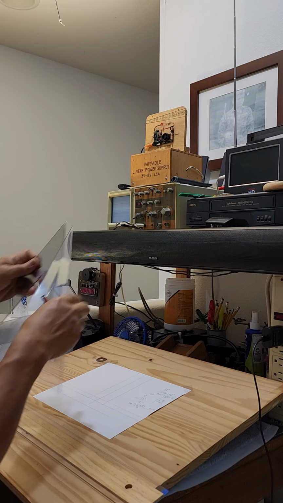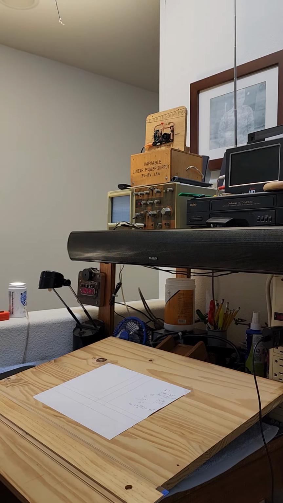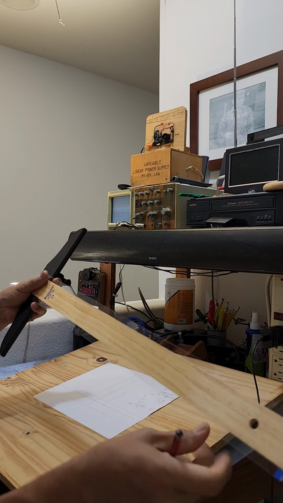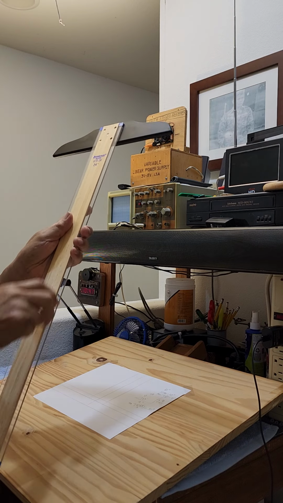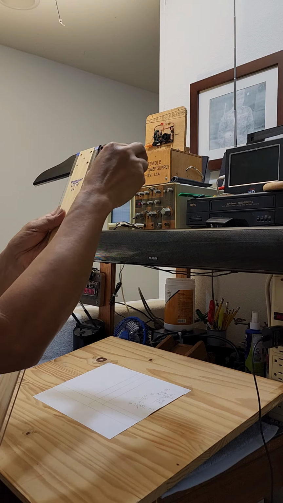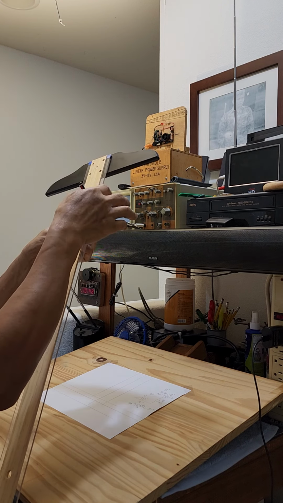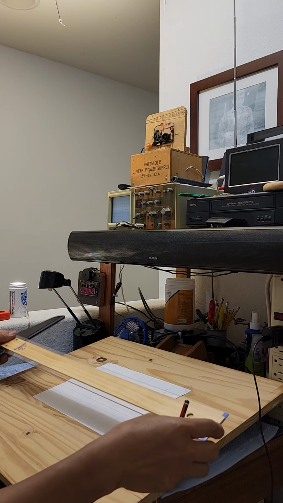I will show you how to use the basic instruments in engineering drawing. This is a T-square. Why is it so called T-square? This is the letter T. This side here is perpendicular with this, meaning the angle between them is 90 degrees. How to use this one?